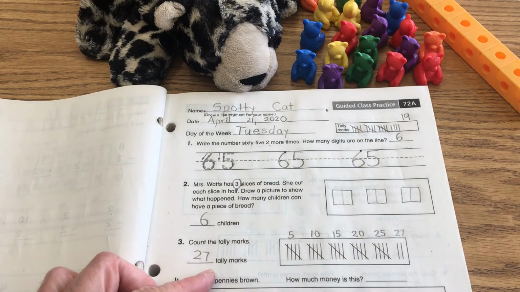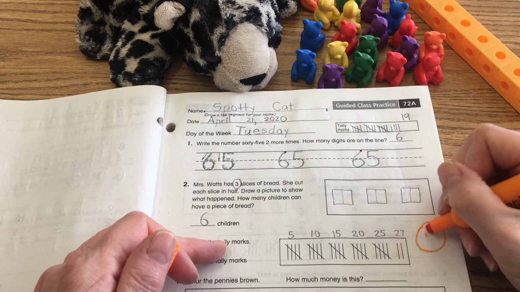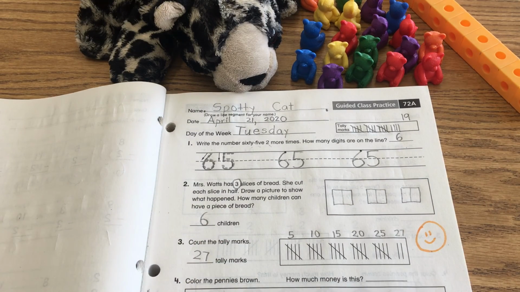Okay, and then give yourself an exit ticket just about halfway down that page today. We will work on the second half of this page tomorrow.